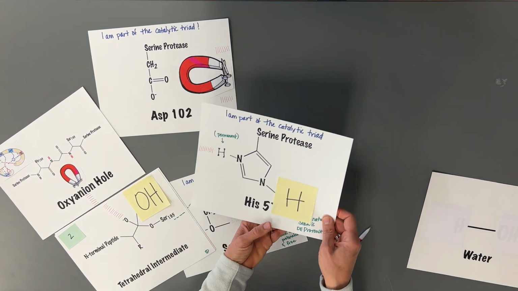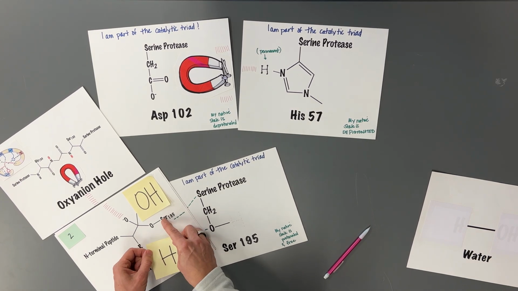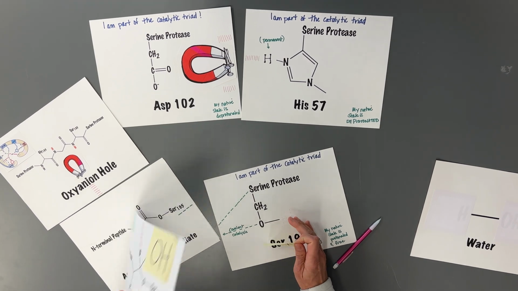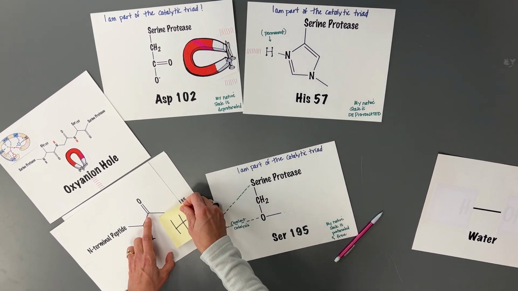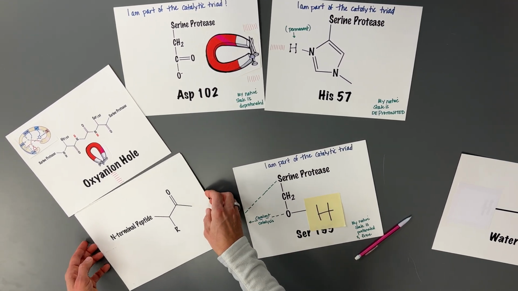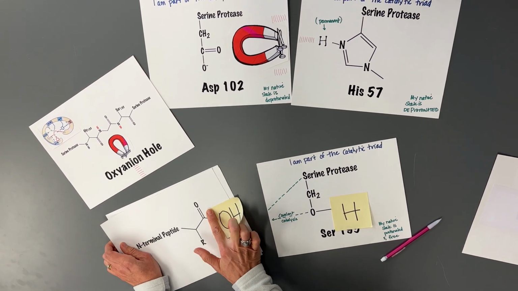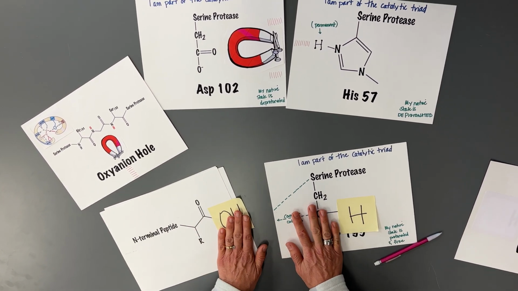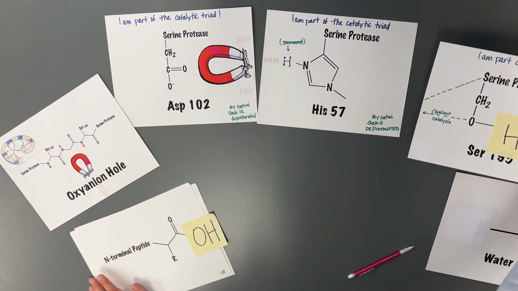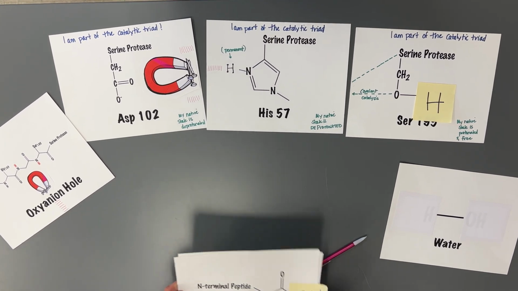So histidine 57, now acting as a general acid, is going to protonate the oxygen of our serine residue, okay? And if we get to our very last piece here, okay, we are going to protonate serine there, okay? And then our N-terminal peptide, let's put this hydroxide right here, that's where it's supposed to be. That N-terminal peptide is now cleaved away from our serine. Our serine is back in its proper sort of free state, and our N-terminal peptide can now diffuse out of the enzyme active site.